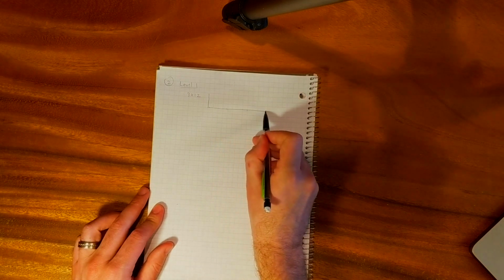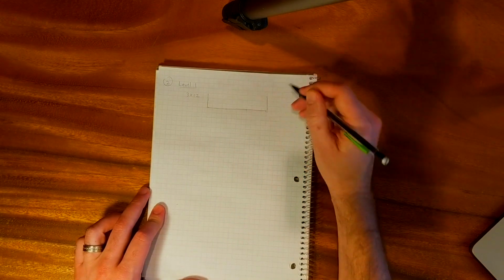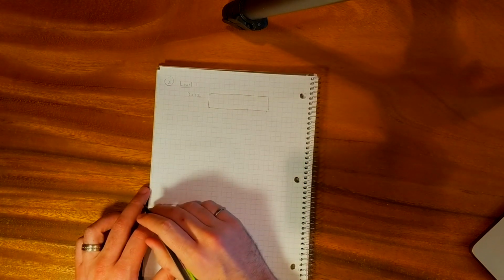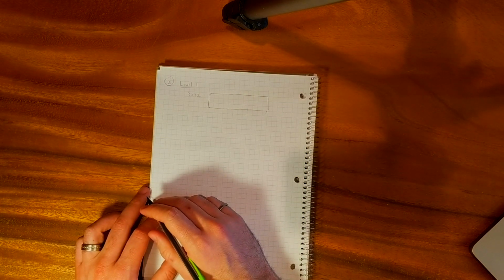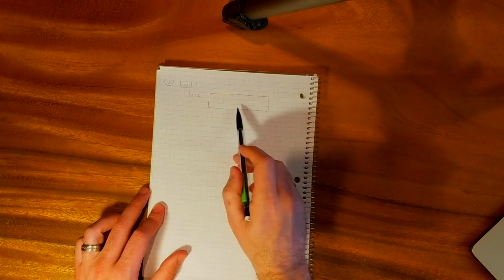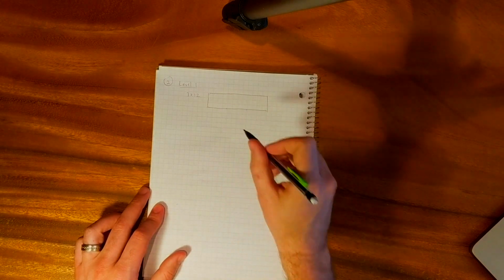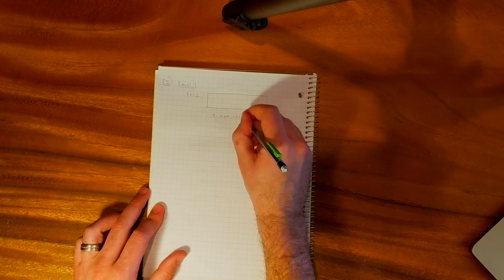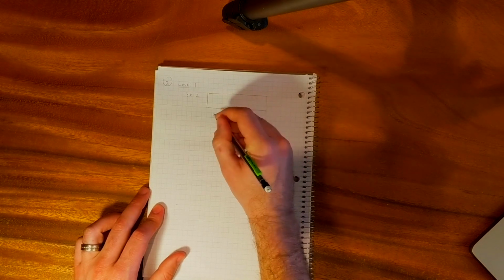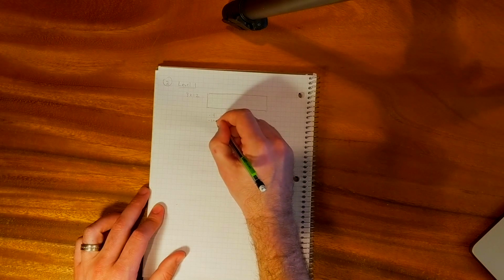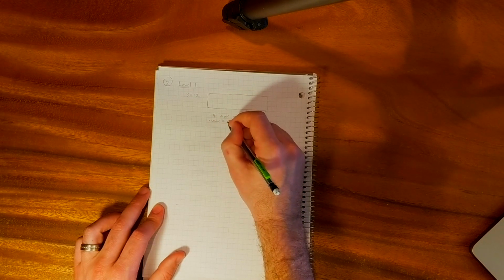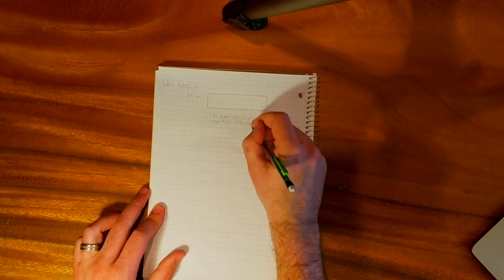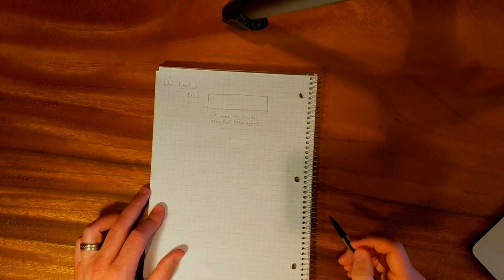So here is a 3 by 12 rectangle. Now the question says, find 4 more rectangles that use the same number of little squares. So here's a strategy.